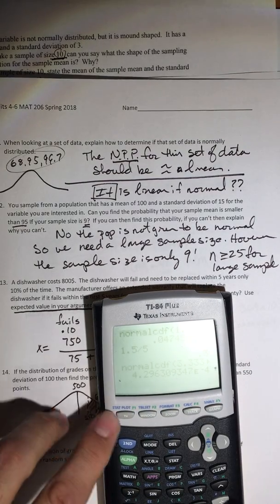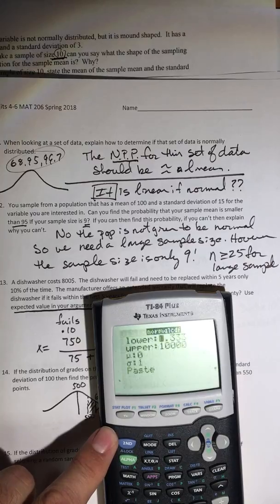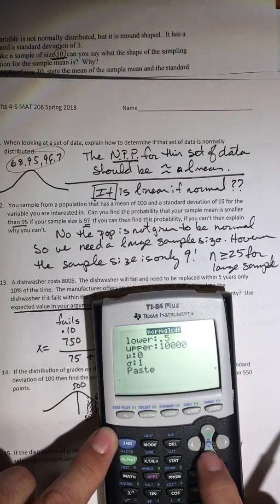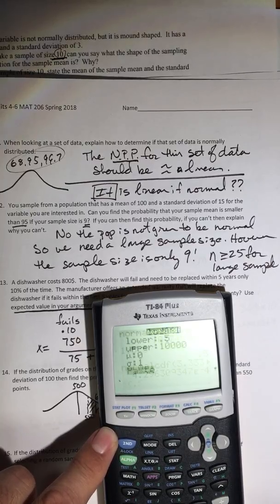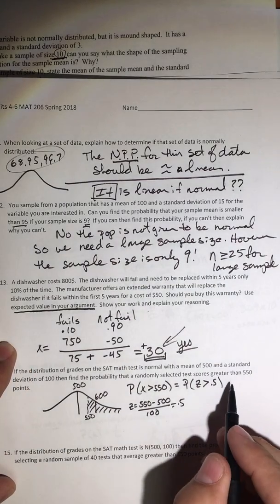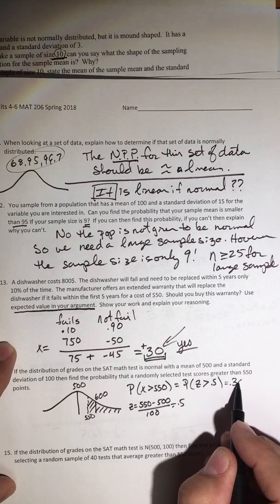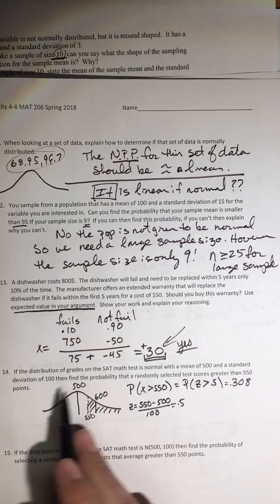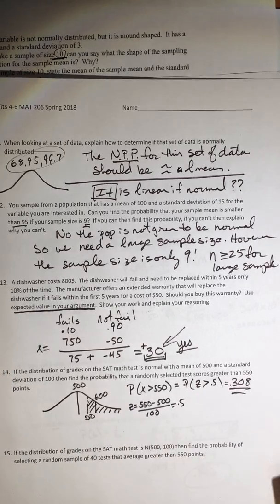So then we're going to go distribution, normal CDF, from 0.5 up to infinity, and paste. And I get roughly 31%. So this is equal to 0.308. So that's all they asked for, 30.8%.